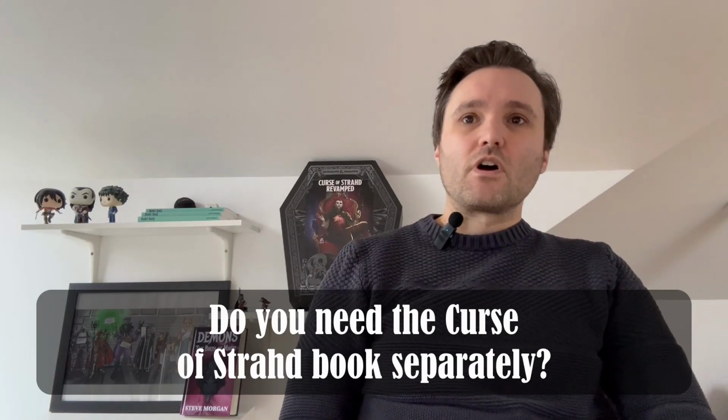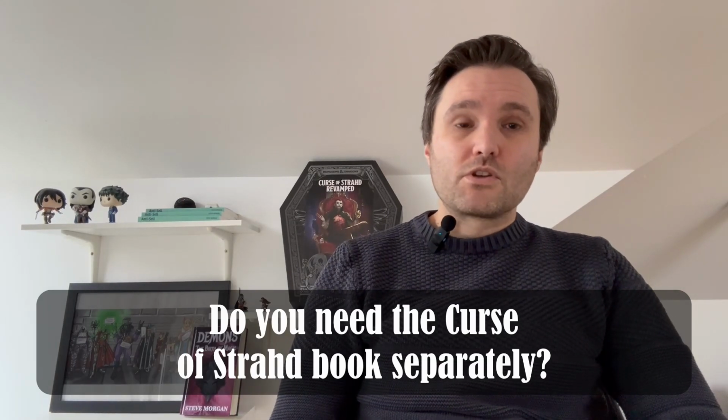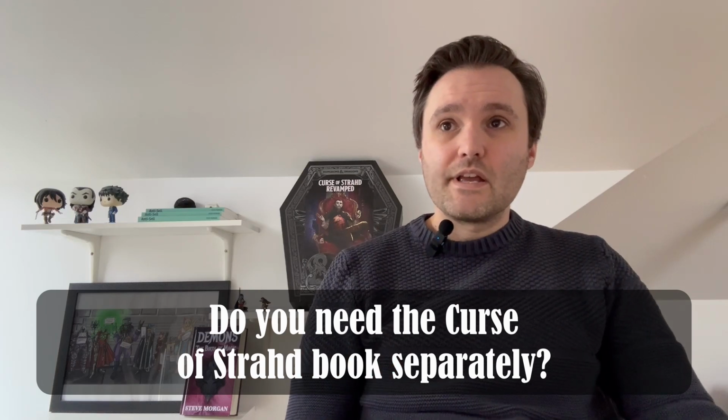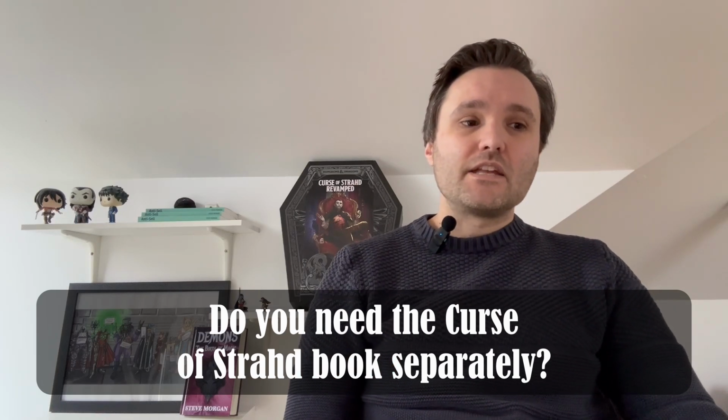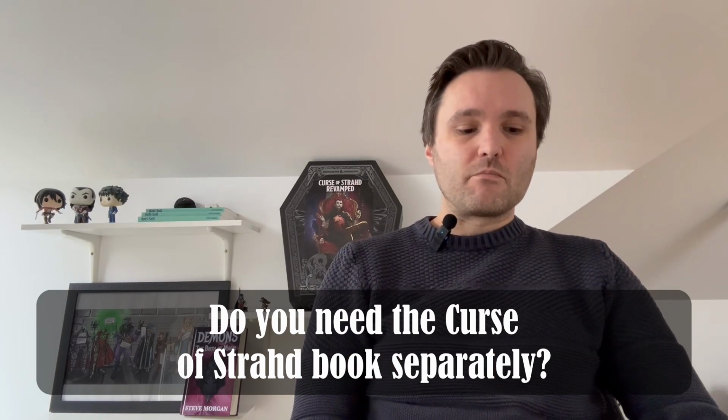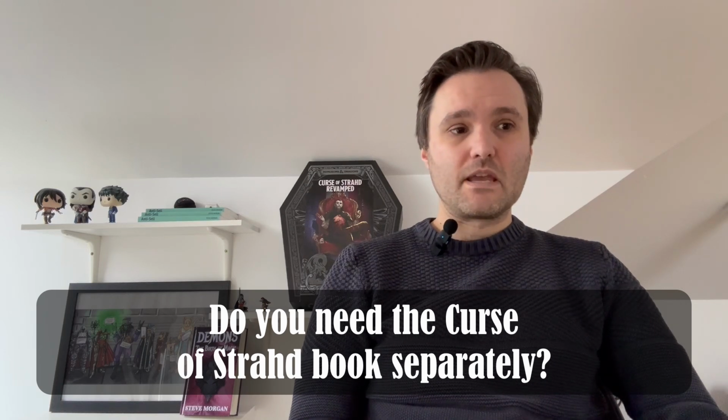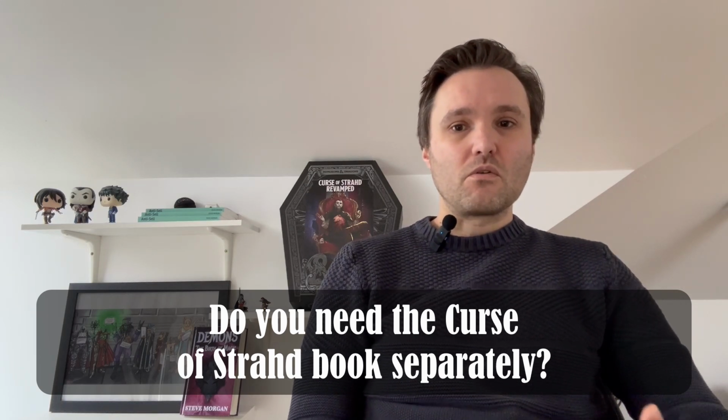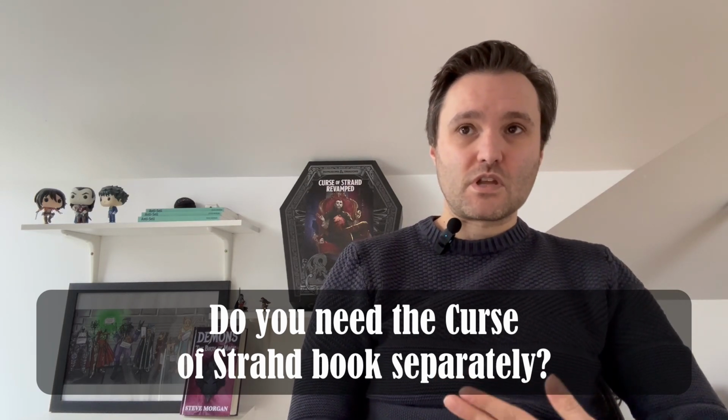Do you need the Curse of Strahd book separate? No, because you've got the compendium in there, as I showed earlier. It's got everything that the book contains. You've got information on the chapters, the characters, the NPCs, if you will, stat blocks for the monsters, and so on. So you could just buy it on Roll20 and not need anything else really. It's just all contained within it.